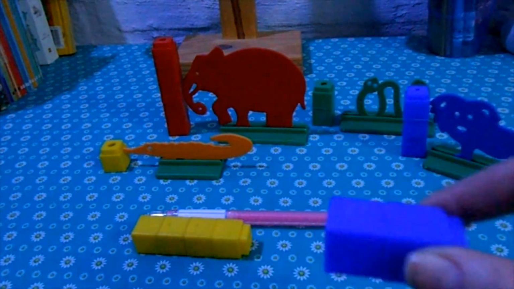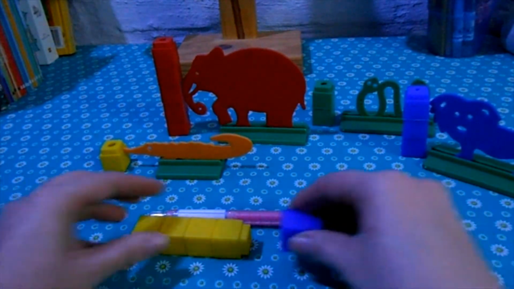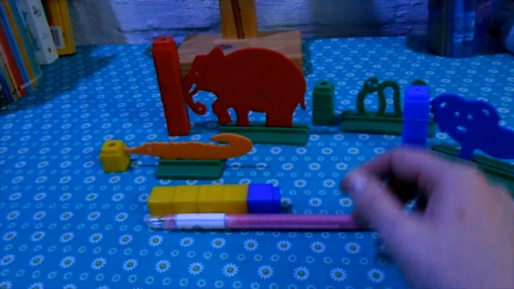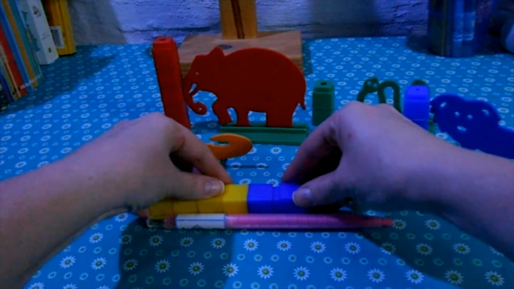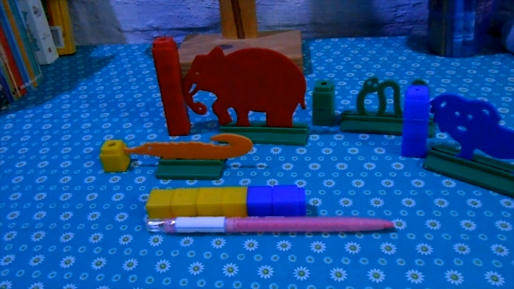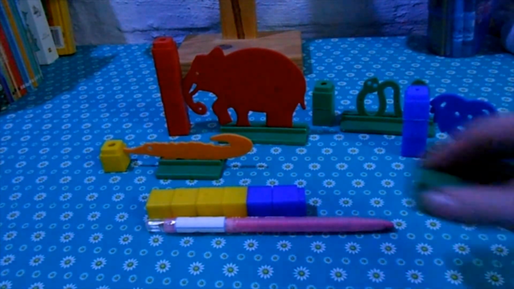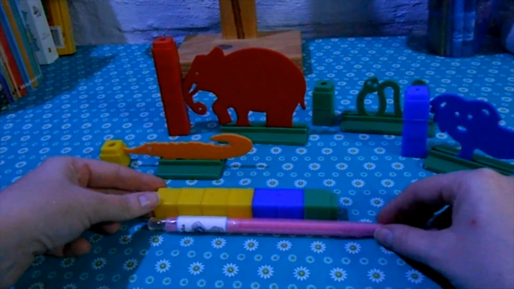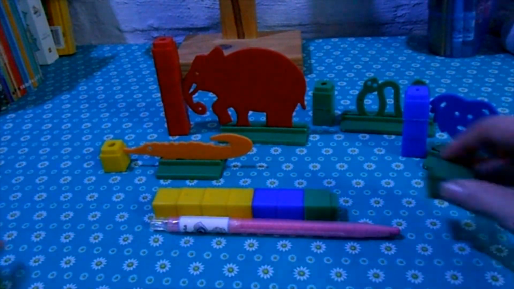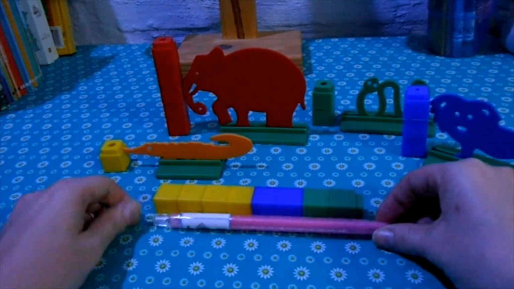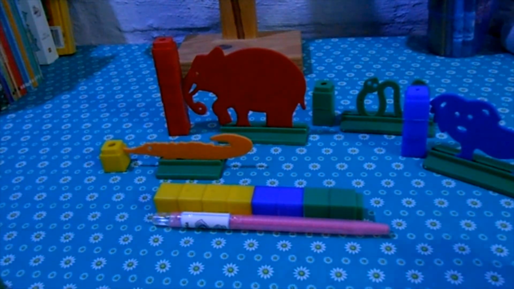Now let's try some blue ones. 4, 5, not yet. 6 blocks. Oh my goodness. 6. Now let's try 7. Not yet. 8. Is that right yet? Let's try.